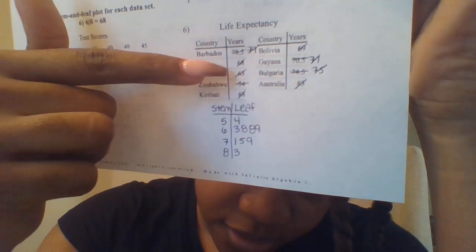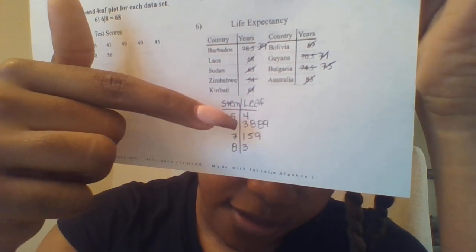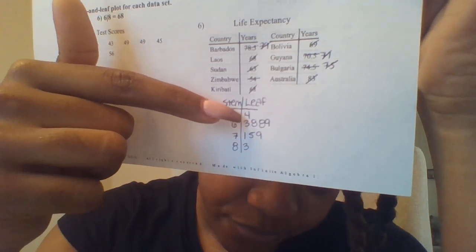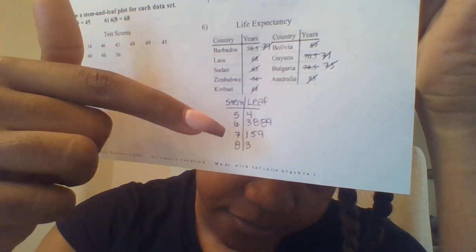Our next smallest value is going to be 63. I believe that's here for Sudan. Yeah. So for Sudan, the life expectancy is 63 years. So we have a 6 in our stem column and a 3 in our leaf column. Then we would do 68, 68, and 69.